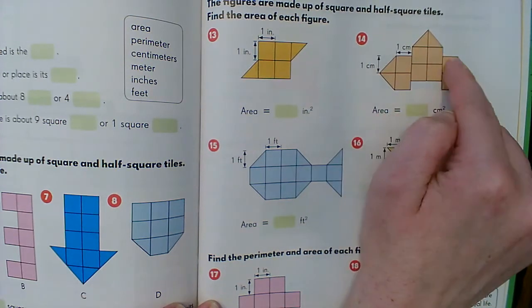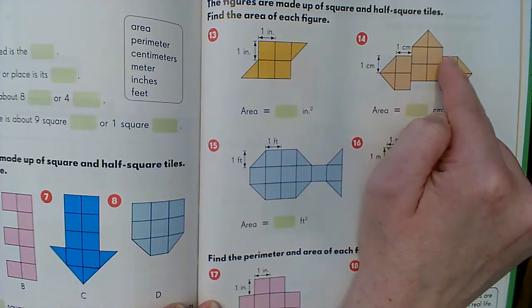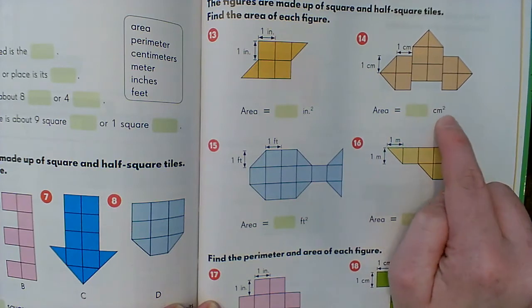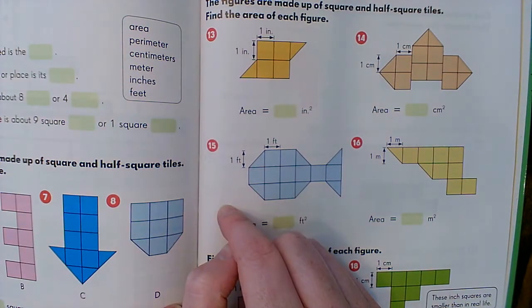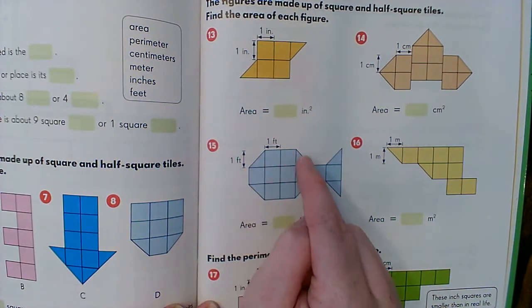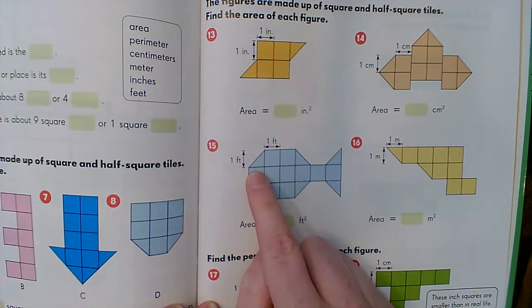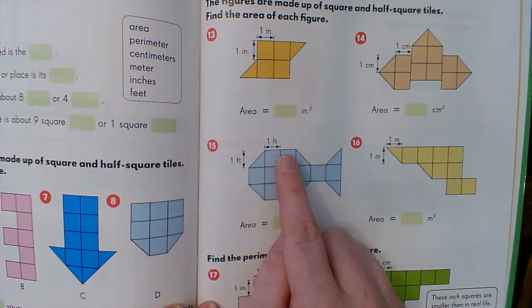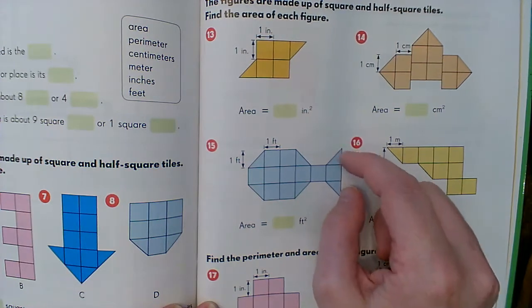Number 14, you'll notice it has lots of those little half squares. So 1, 2, 3 in the half squares. So 3, 4, 5, 6, 7, 8, 9, 10, 11. It is 11 centimeters squared. Look at the units. This one says feet. Make sure you write your answer in feet. Lots of little half ones in this one too. 1, 2, 3, 4, 5, 6. I like to do the half ones first. 7, 8, 9, 10, 11, 12, 13, 14, 15, 16. Wait, I miscounted. Let me do that again. I think I counted these twice.